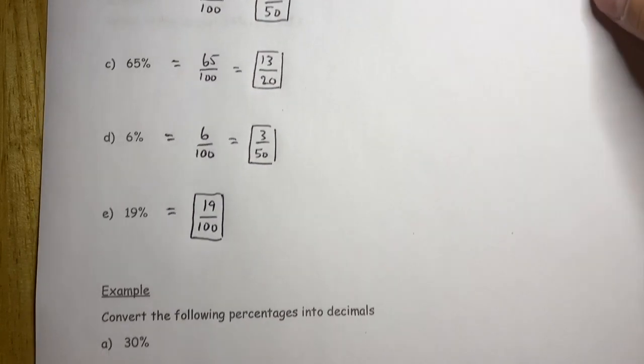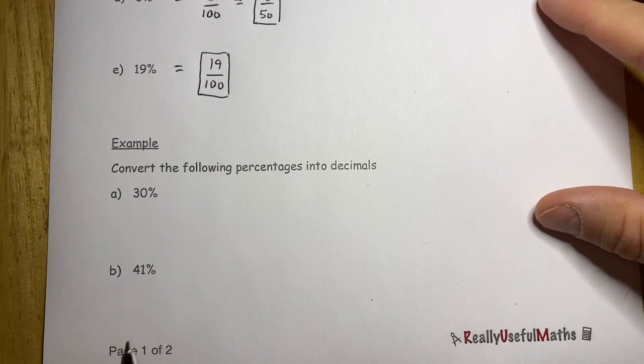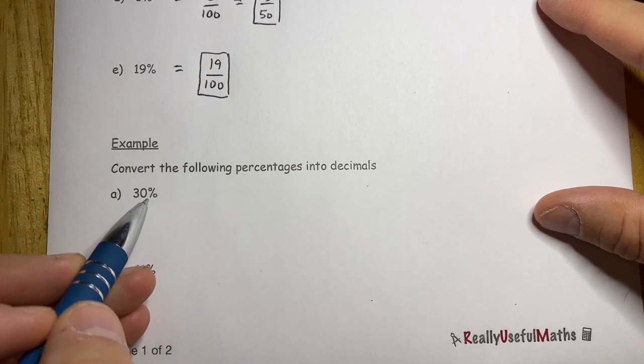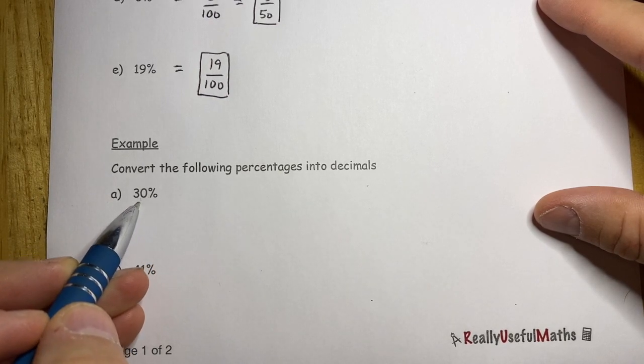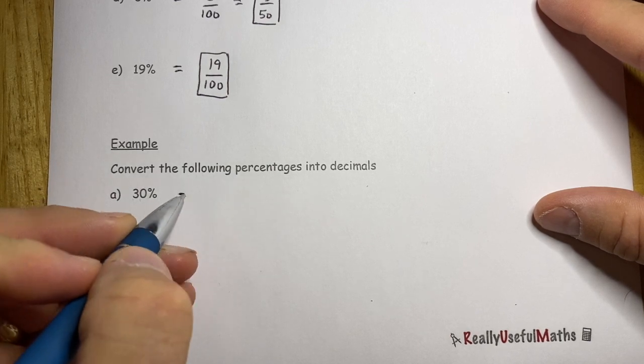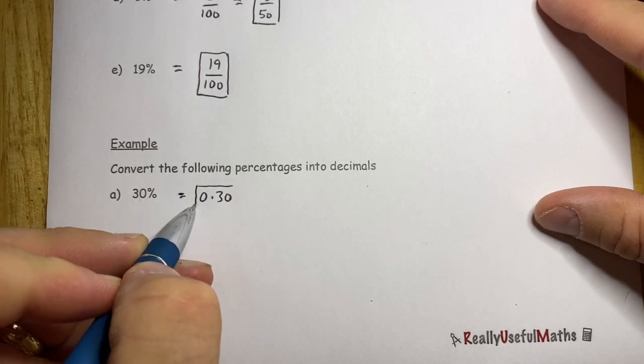Now the second example looks at changing a percentage into a decimal. Well, if I divide by 100, then instead of writing it as a fraction, I can just move the decimal point 2 places. So I get 0.3 or 0.30. Both equally fine.